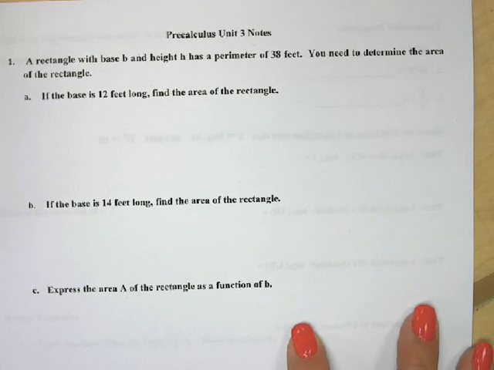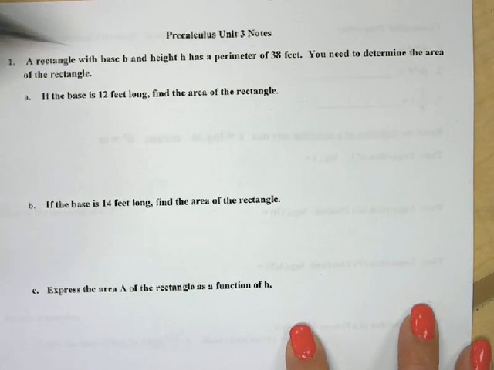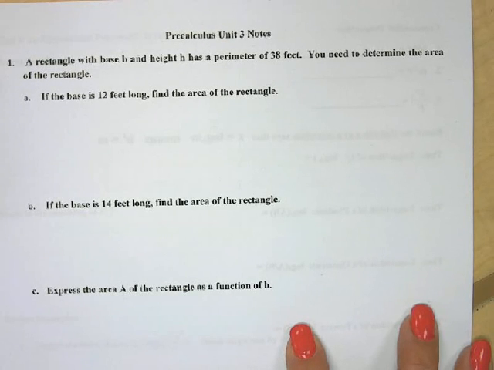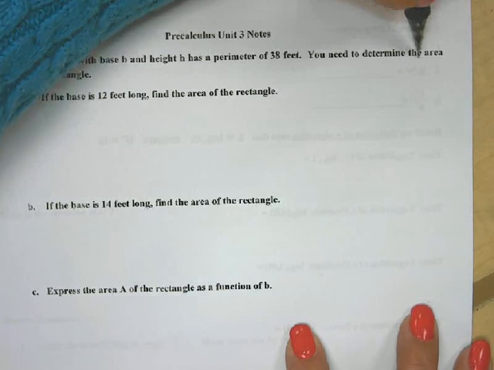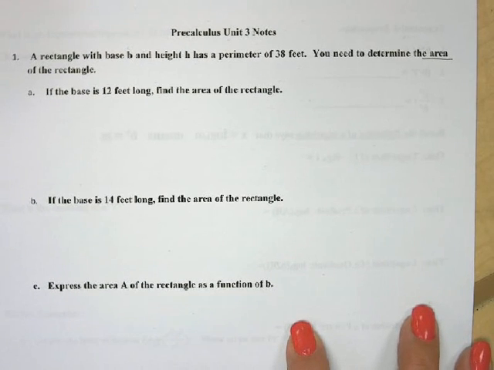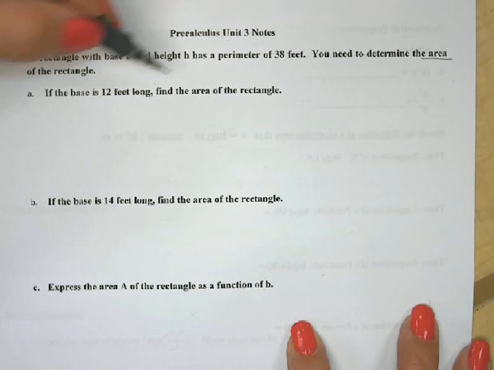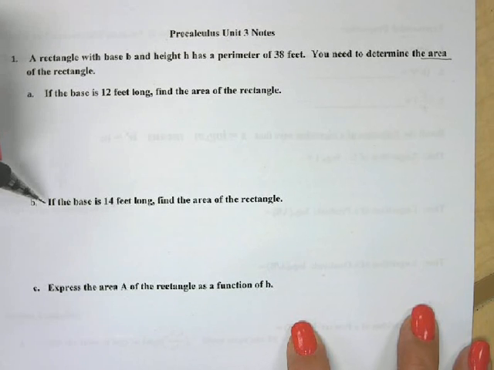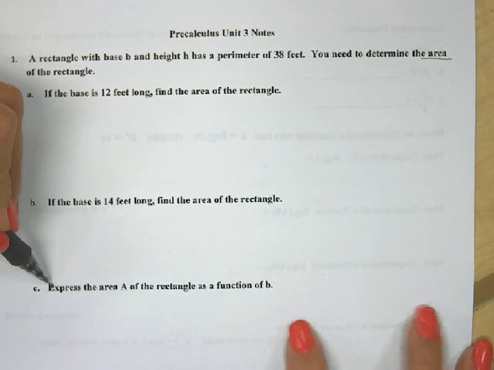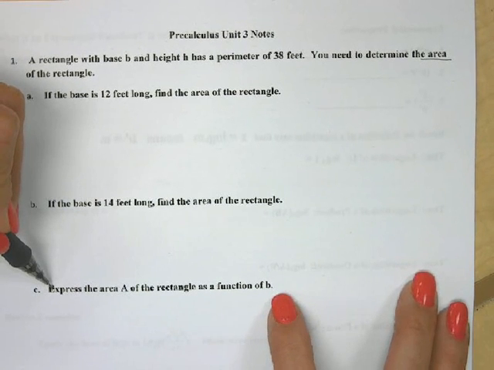We have a rectangle that has a base B and a height h, and has a perimeter of 38 feet. And we want to determine what the area of the rectangle is. So I have 3 different scenarios here. First of all, if the base is 12 feet long, we want to find what the area of the rectangle is. If the base is 14 feet long, we want to find out what the area of the rectangle is. And then we want to make a generalization so that we could apply this to any type of setting for any length of a base.